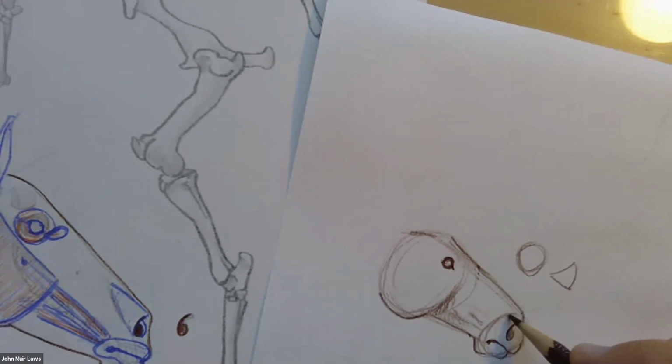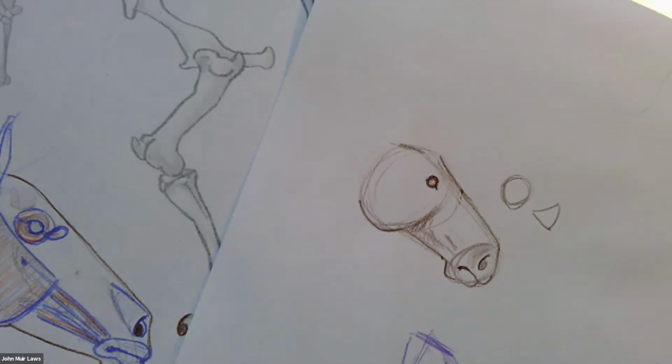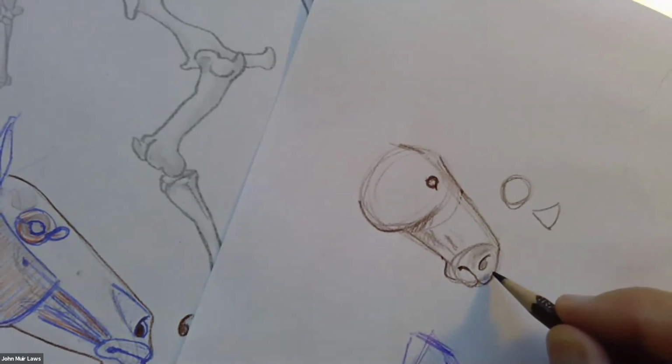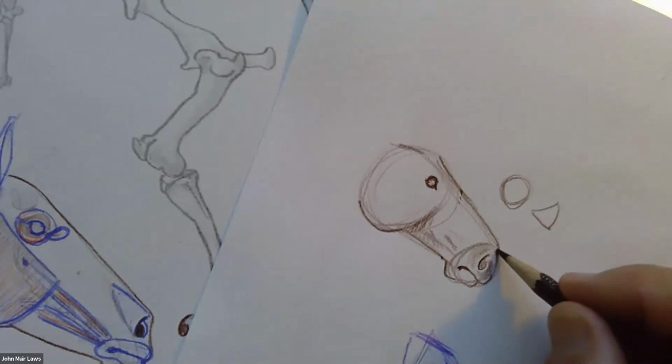So sometimes you can also just put some tone near the nostrils, but stop before you get to the very edge of the nostril. And that makes it look like there's a little lip that is sticking out towards you. I can do that in the front too. Here is just some shadow near it, allowing the edge of it to pop.